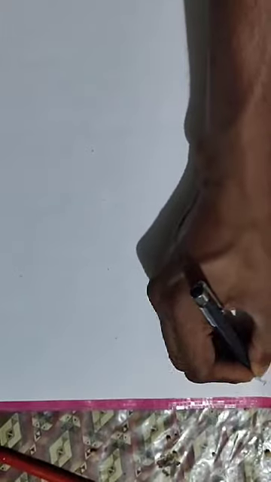And one more property is remaining: the images formed by a plane mirror are laterally inverted. I will tell you the meaning of this laterally inverted.